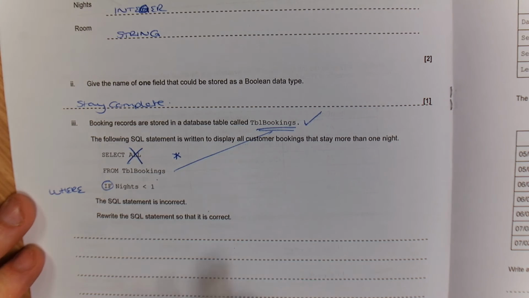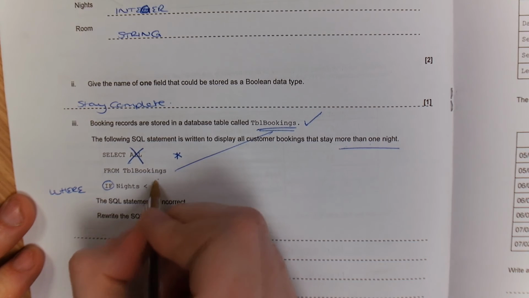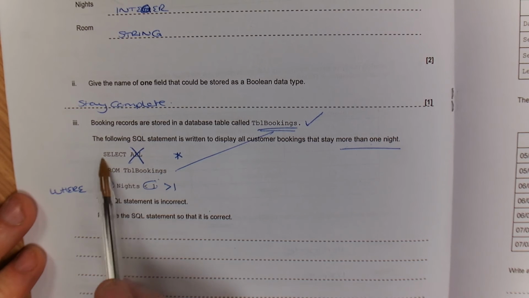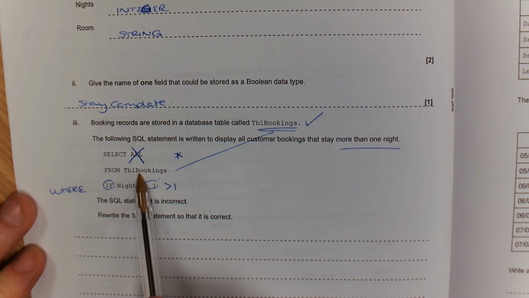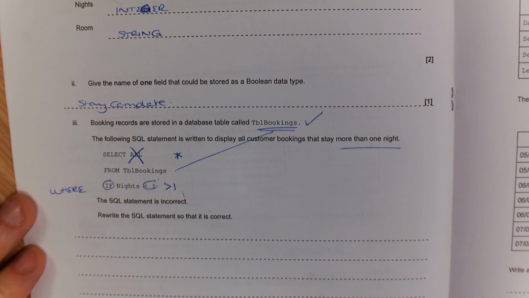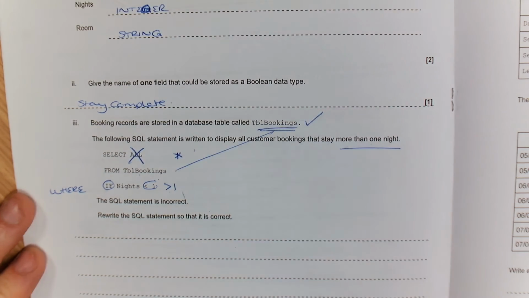Alright. But also it says that stay more than one night, so therefore that should be greater than 1. Okay, you can write that out yourself, alright? But it should be select star from table bookings where nights are greater than 1. That should have been your answer.